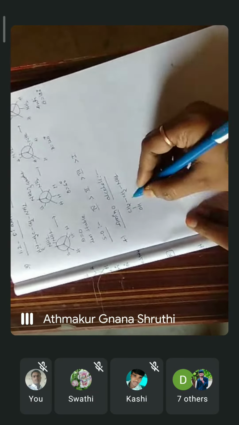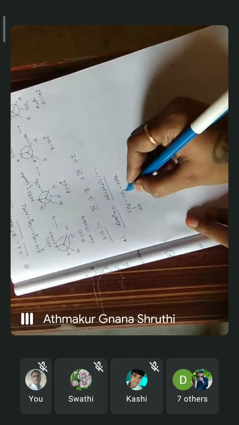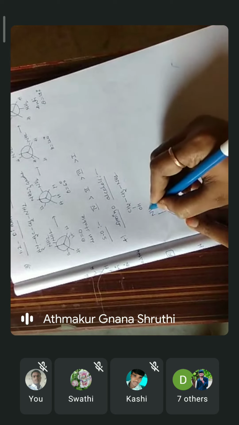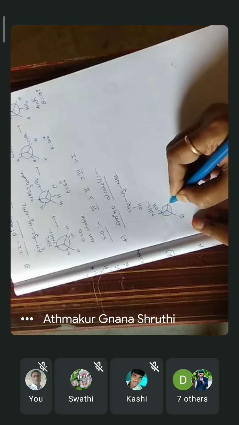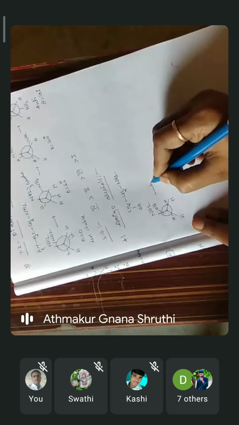Now, when we take this one as the first carbon, here is the amine group in the top position, and about the next carbon, here is the hydrogen, here is the hydrogen. So this is the eclipsed form.